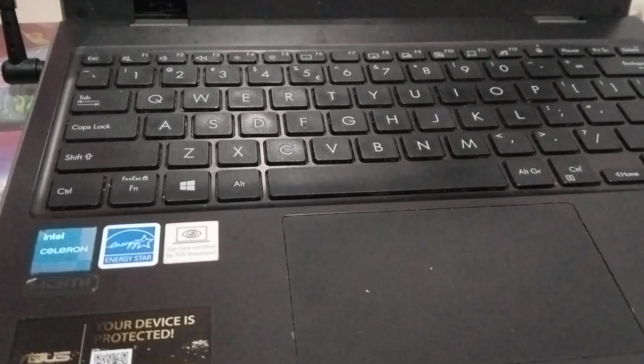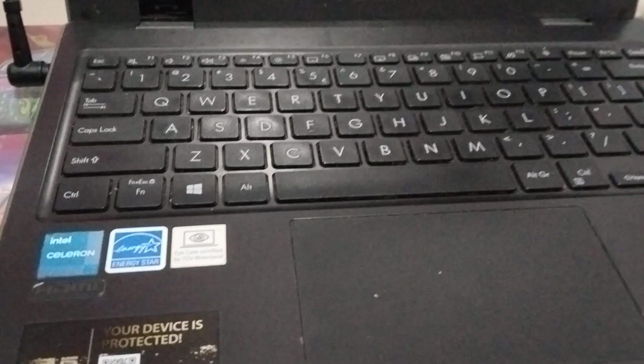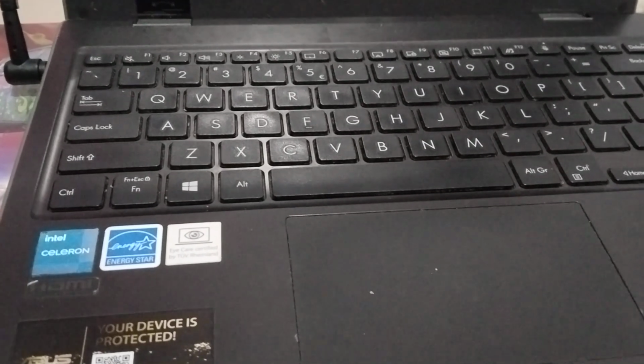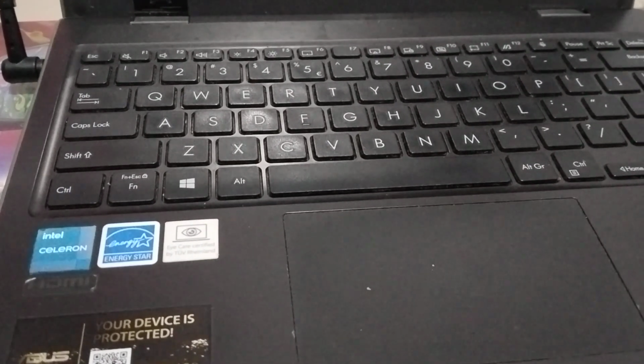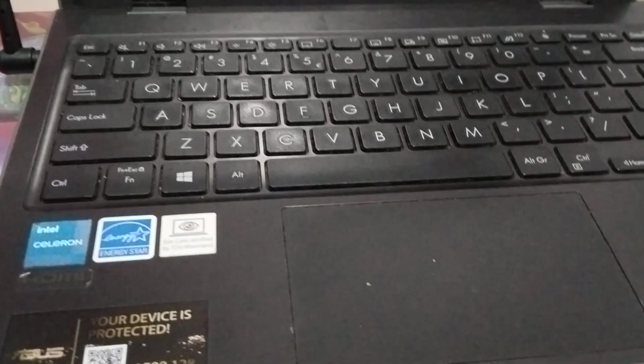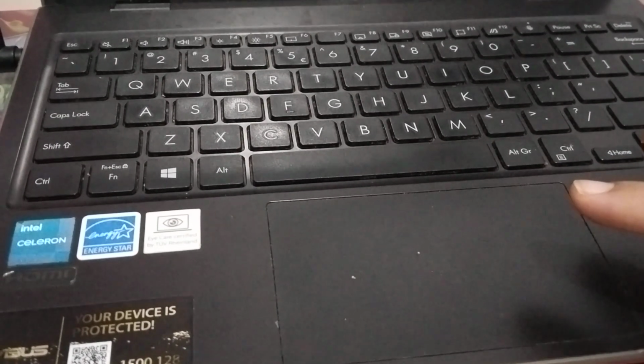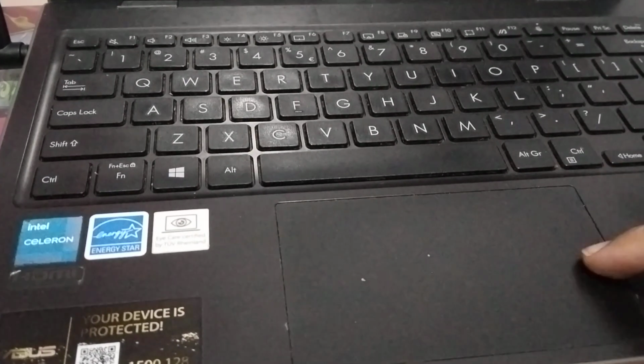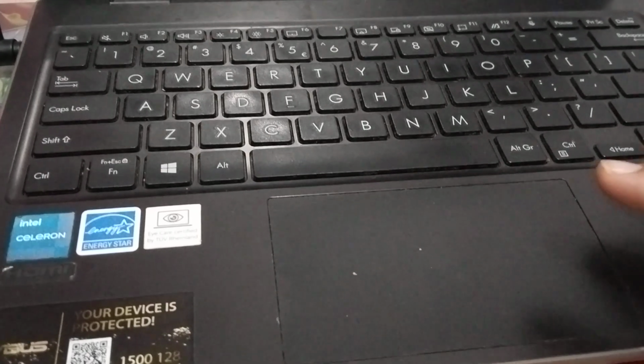So, the basic touchpad gestures. There are some basic gestures that are commonly supported by most laptops. The first one is tap. Tap once to click, just like this, or double tap for a double click.